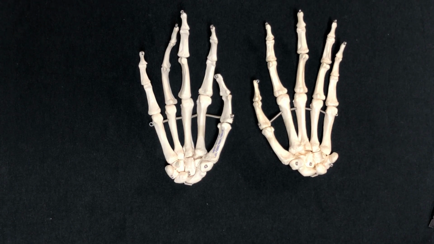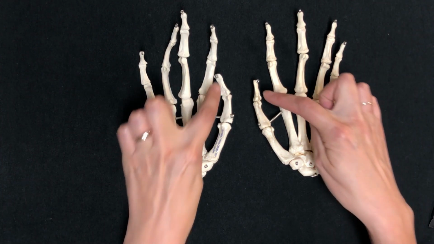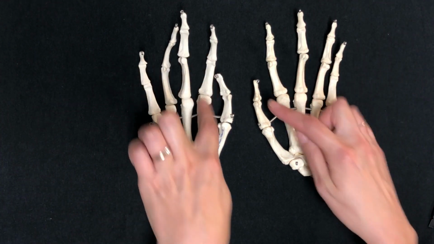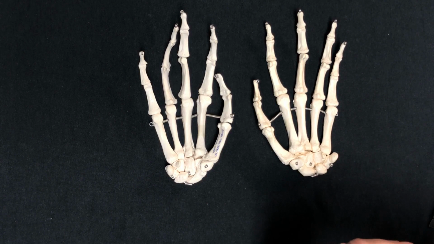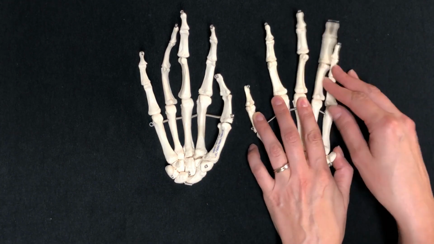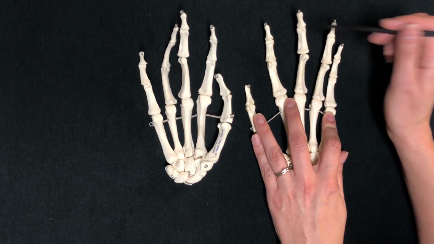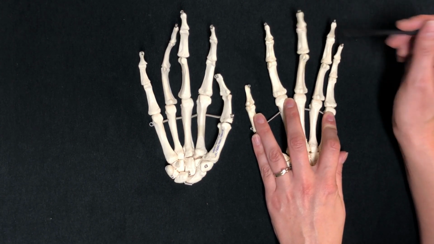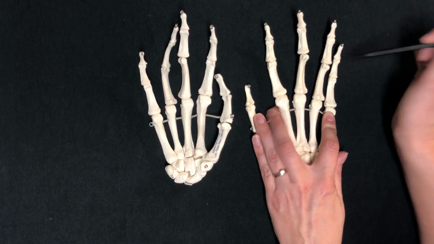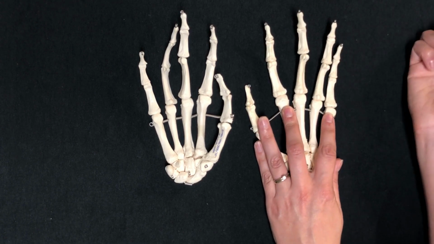So your fingers or your phalanges are these ends right here. And for each of the 4 fingers, you're going to have a distal, the farthest bone away, the middle, and the proximal phalanges.